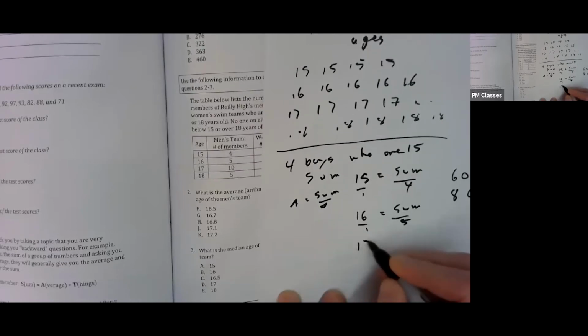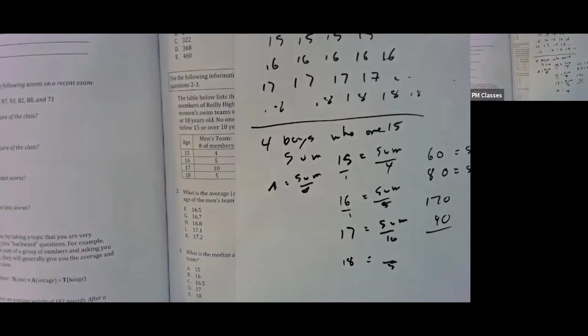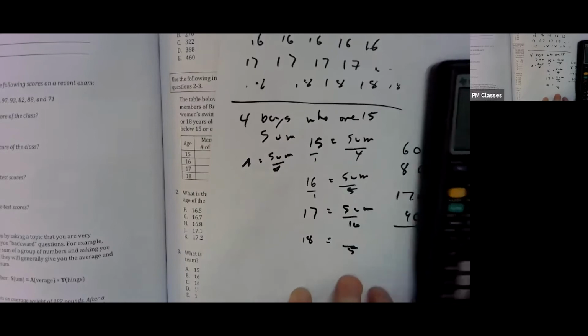Then for the 16-year-olds, there are 5 16-year-olds. So again, cross multiply, 16 times 5 is 80. So that's the total sum for all the guys who are 16. For 17, 17 times 10 is 170. And then 18 times 5 is 90. So if I add all those up, my gosh, that's a little bit more than I could do. I could, well, maybe I could. Let's just do it and be precise, because, you know, why not?